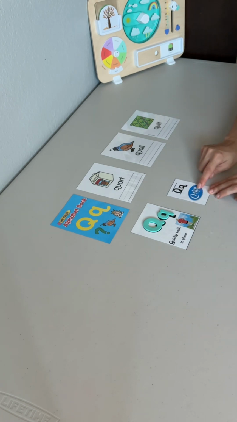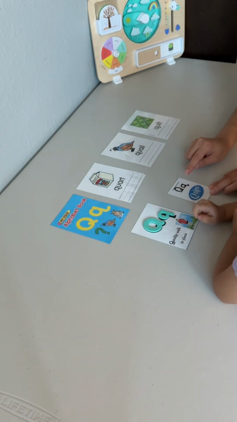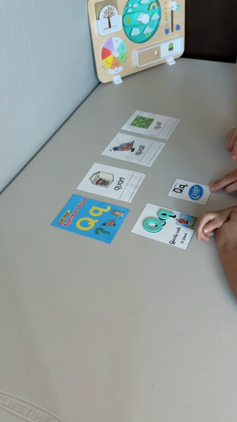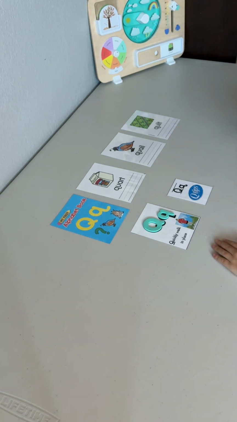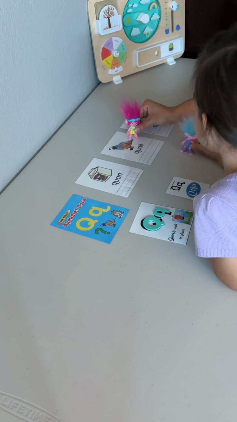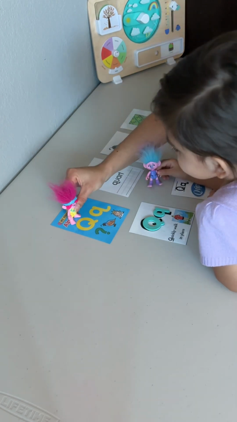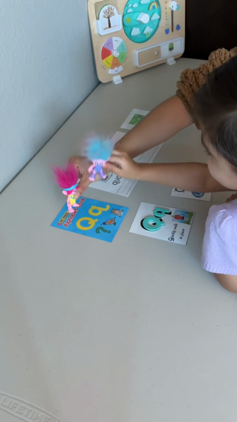Q is for Q-tips. Say Q. Good job. Quilt. Quail. Quart. Quote. Uppercase Q.